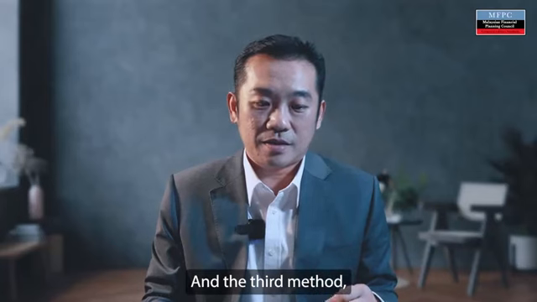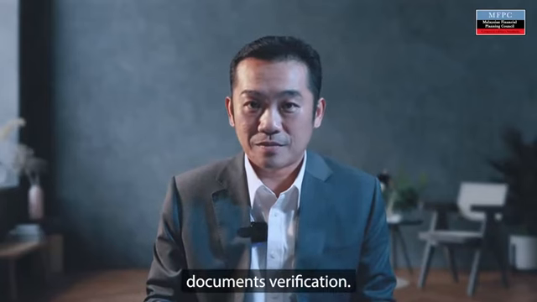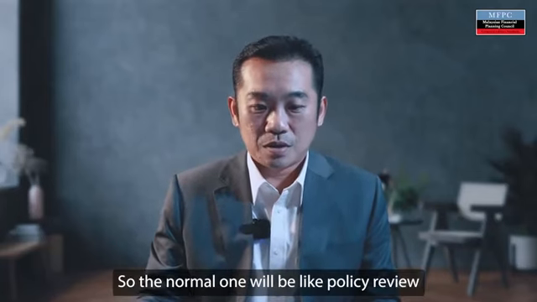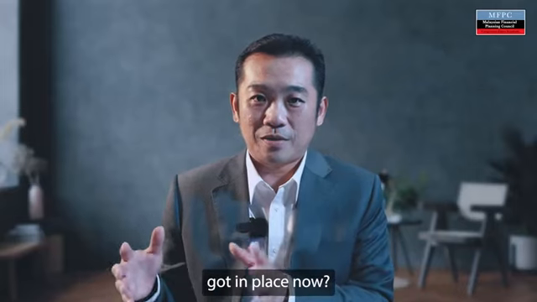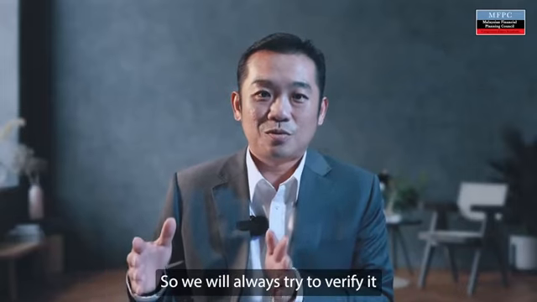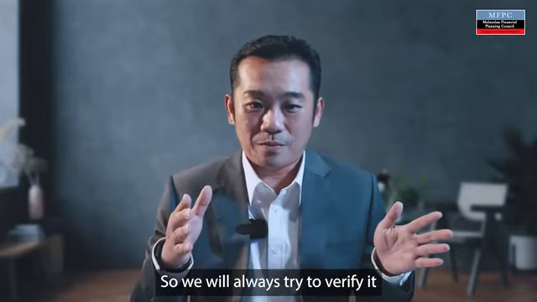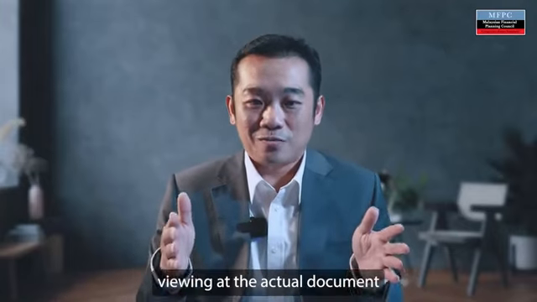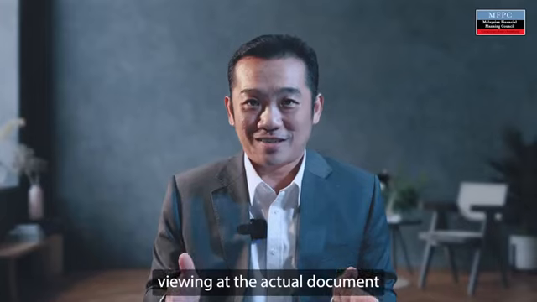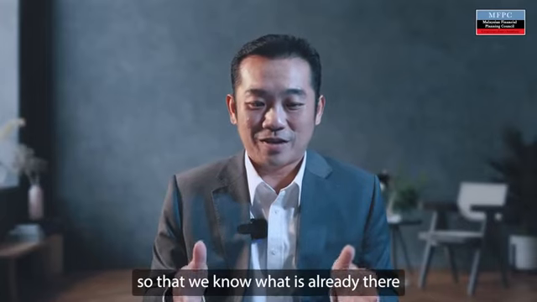And the third method is document verification. The normal one would be policy review, or checking what coverage they already have in place now. We would always try to verify it by viewing the actual document so that we know what is already there.